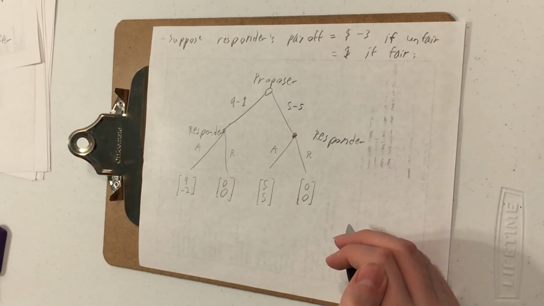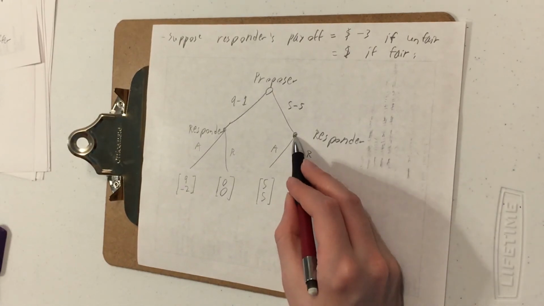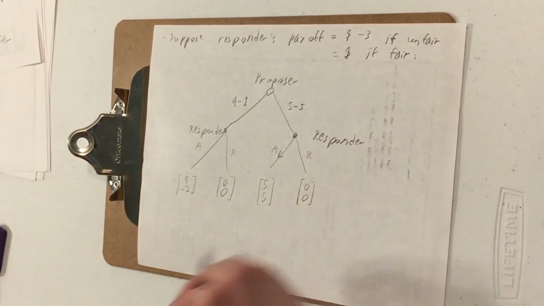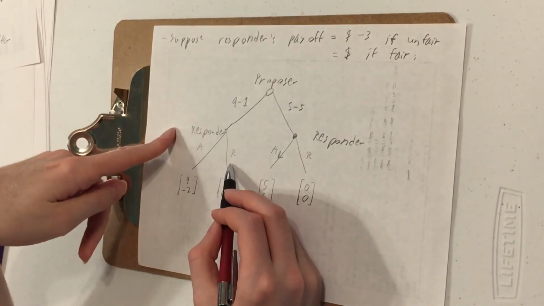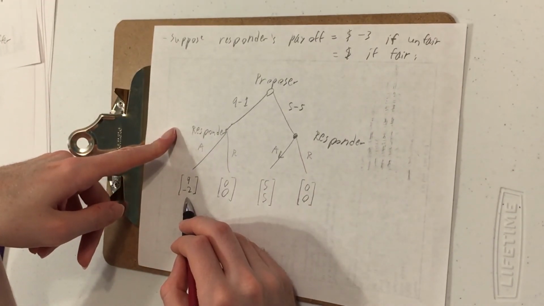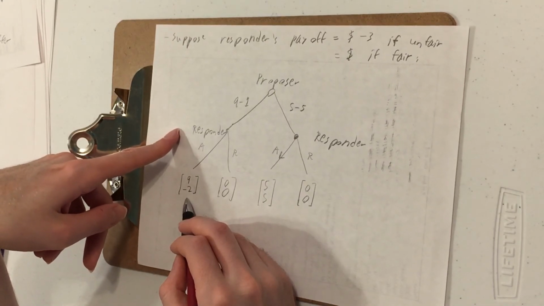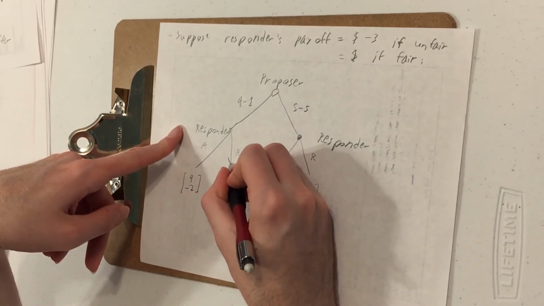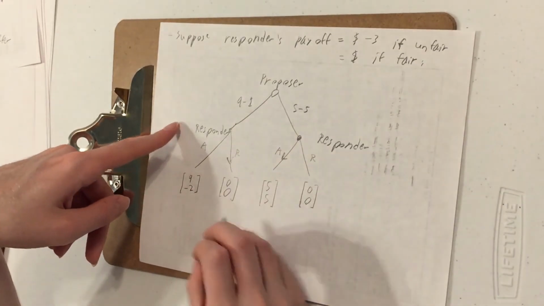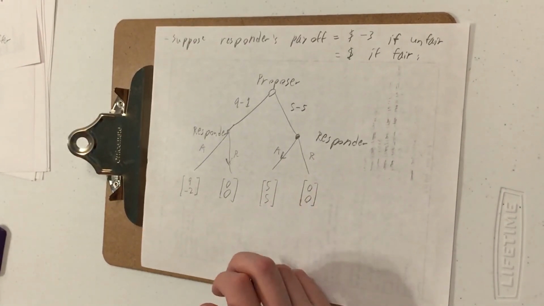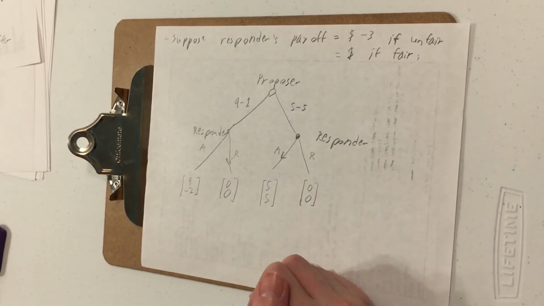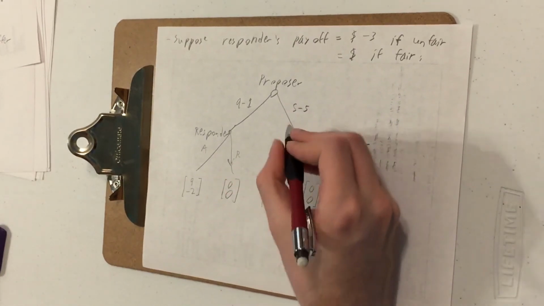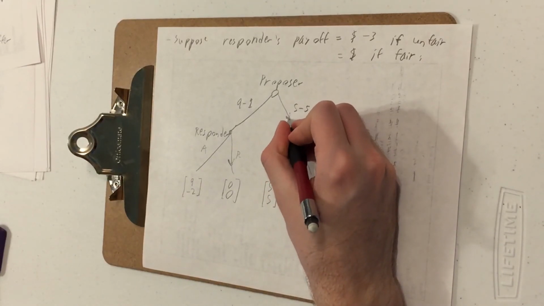The rollback solution is going to be different. So at this node here, responder still wants to play accept and get 5 rather than get 0. At this node, though, the responder likes getting $1, but they really don't like the unfairness. And they dislike that unfairness so much that they'd rather say no and get nothing than tolerate such an uneven offer. Consequently, the proposer realizes that offering 9-1s is going to lead to rejection, so they're better off offering 5-5.